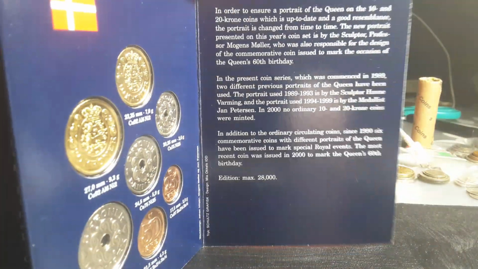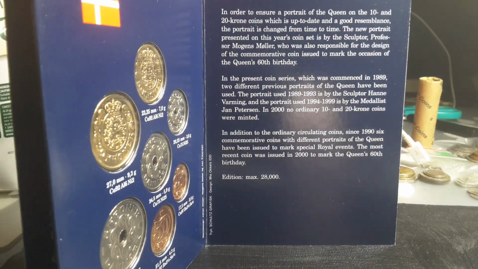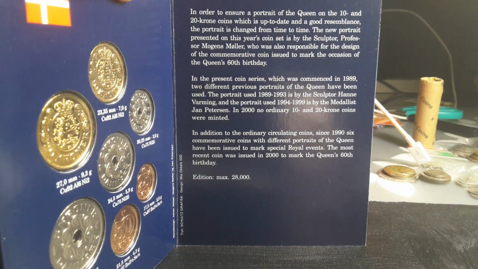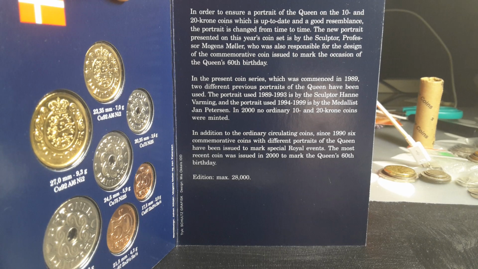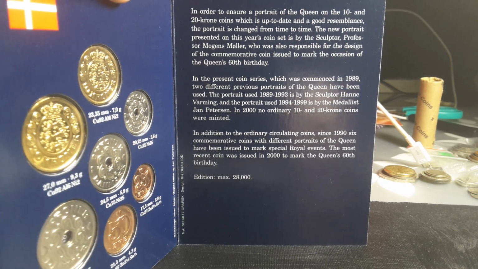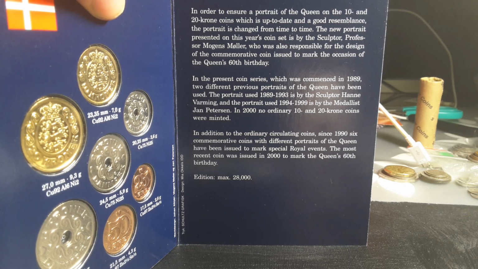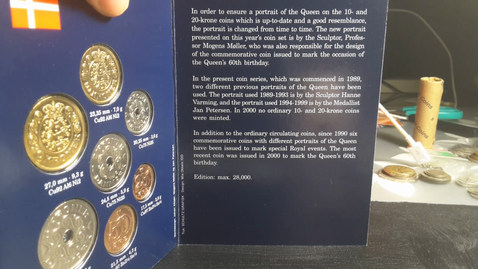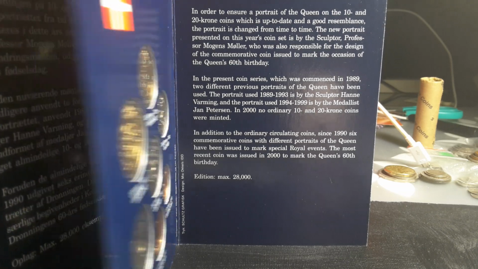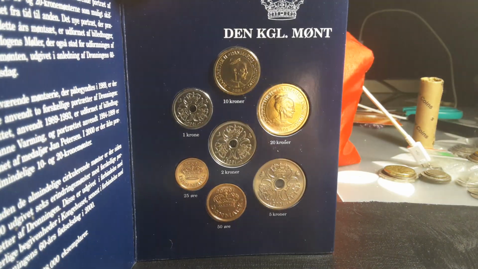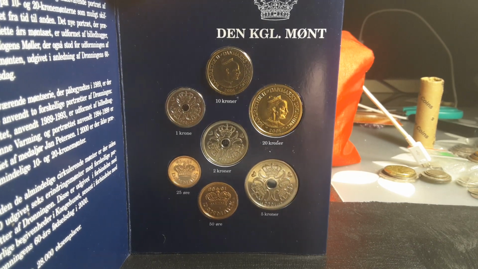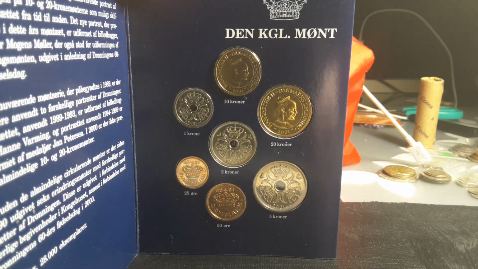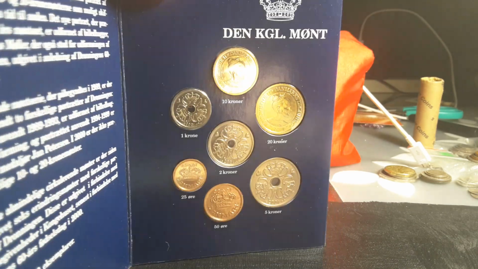So in order to ensure the portrait of the Queen on the 10 and 20 krona is up to date and a good resemblance, the portrait is changed from time to time. So what they're talking about here is that the 10 and 20 krona, this is the first year of the newer portrait, which is that portrait here. And as far as I know, they've actually dropped this portrait because it just doesn't do her any good.